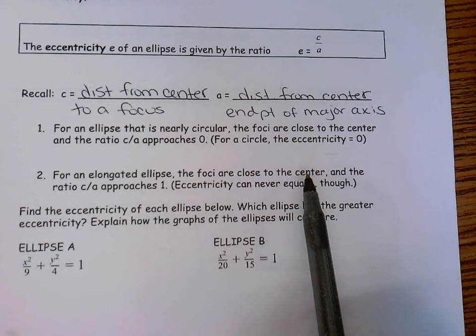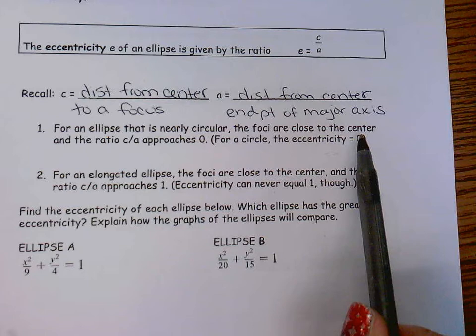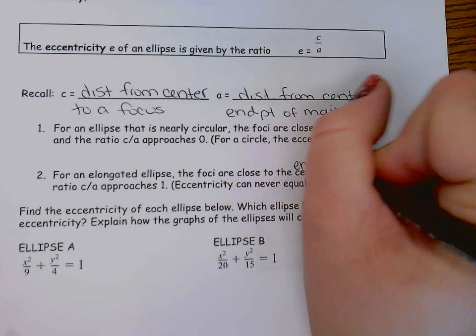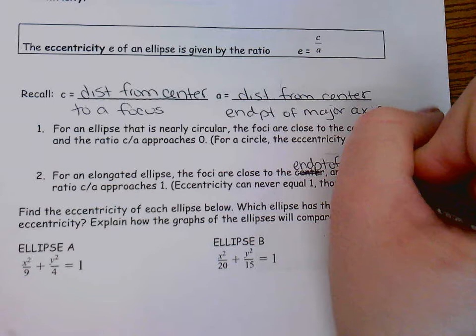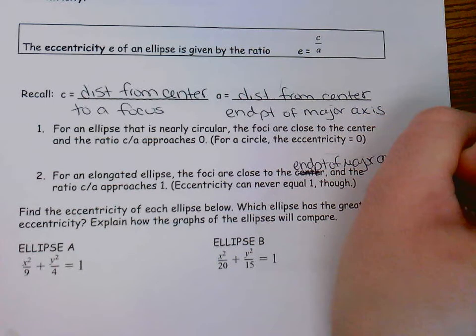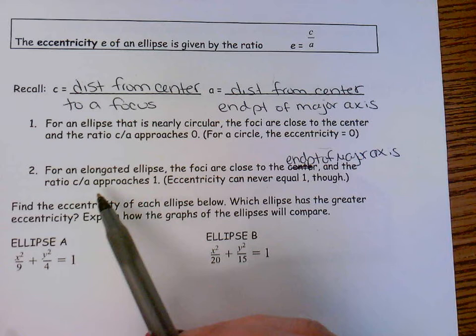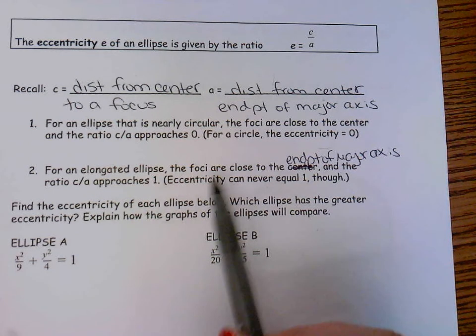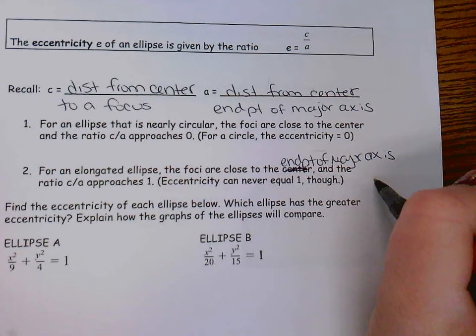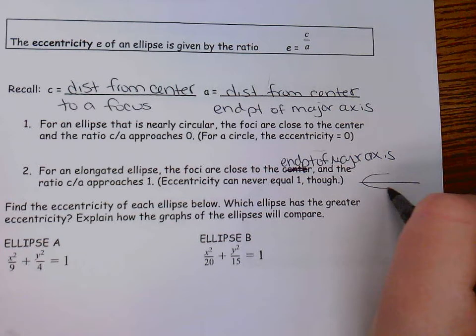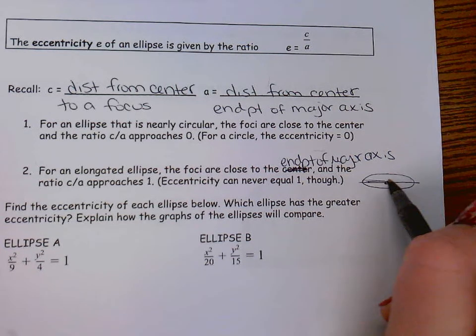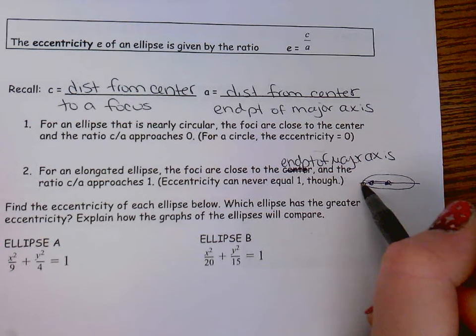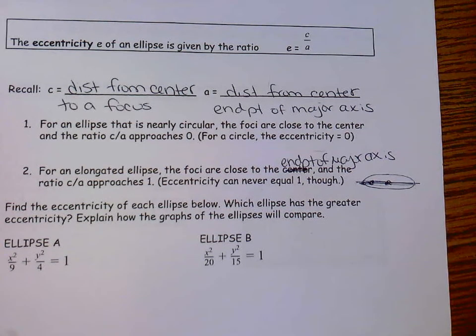For an elongated ellipse, the foci are close to the end point of the major axis. Sorry, typo. And the ratio C divided by A approaches 1. Eccentricity can never equal 1 because then you'd basically have a flat ellipse, right? If this is your center, if C and A were equal, then you basically would have a pencil-thin ellipse. So eccentricity will be between 0 and 1, and it could equal 0 if it's a circle.